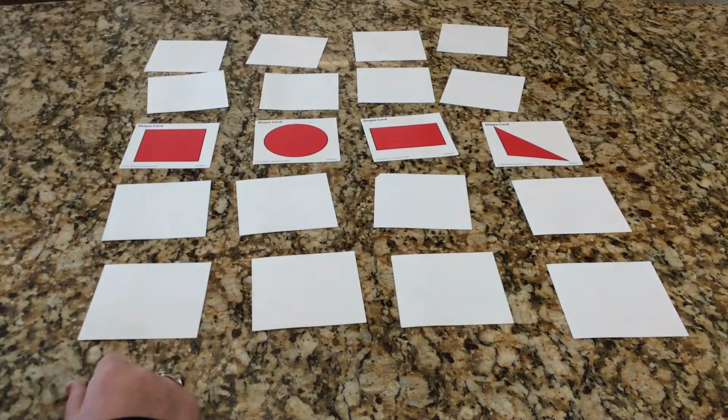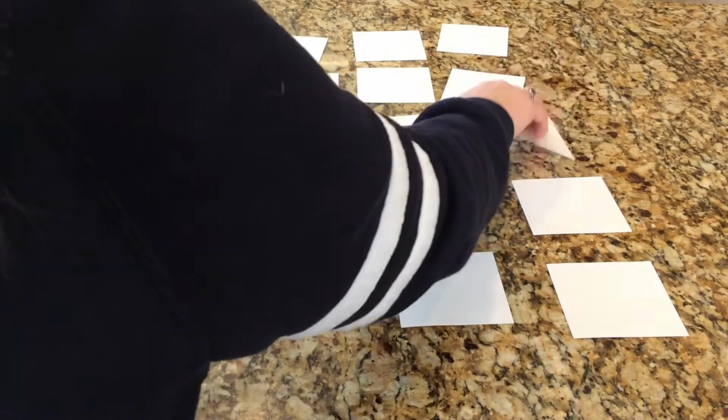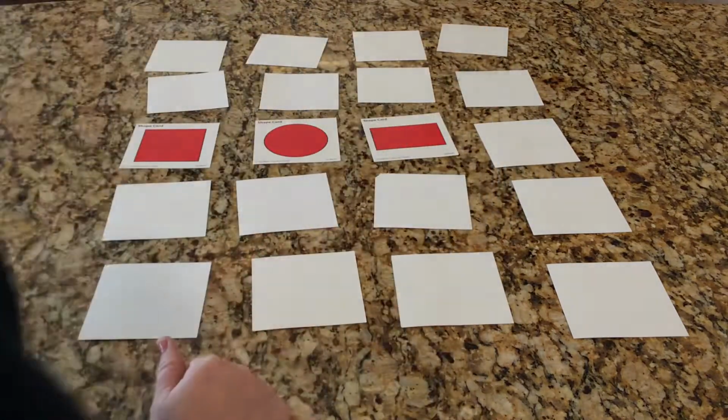Okay, that's only left us 4 to go. What is your next question? Does it have 3 sides? It does not have 3 sides. So what should I flip over since it does not have 3 sides? I should be flipping over the triangle. All right, we're down to 3 choices left.